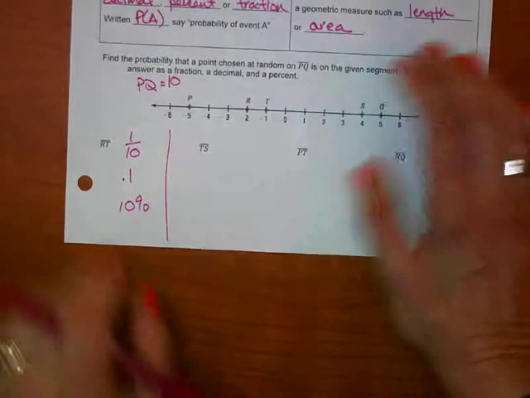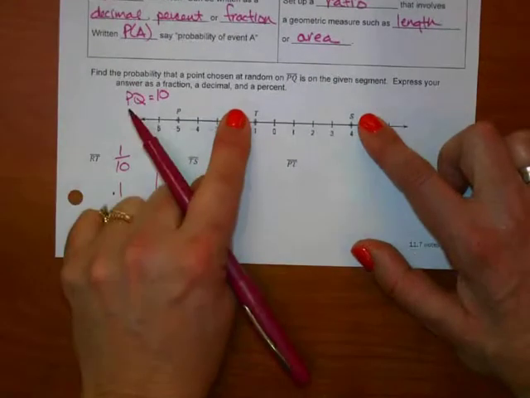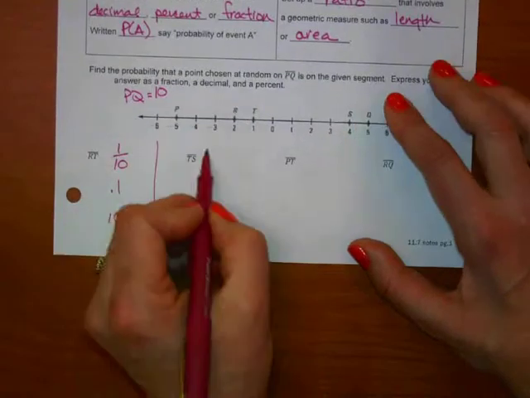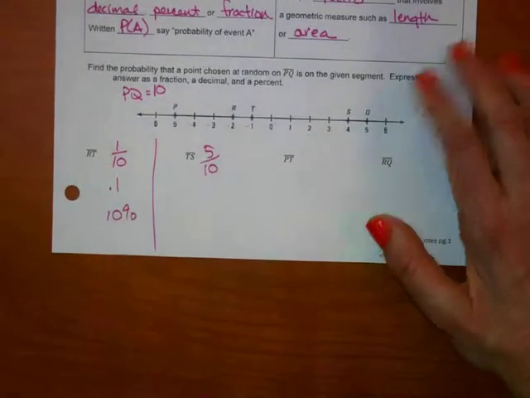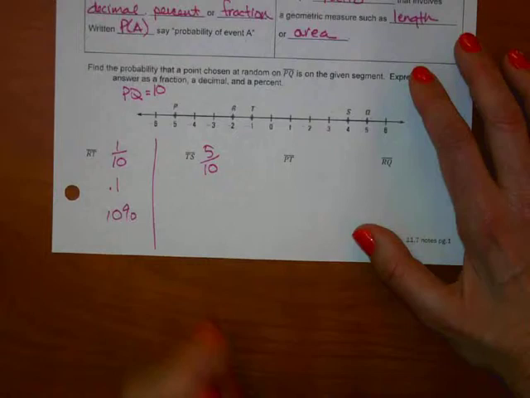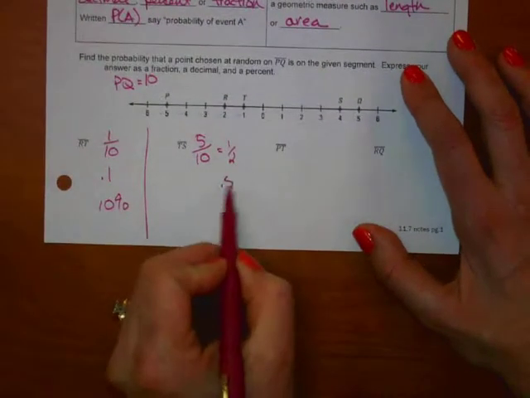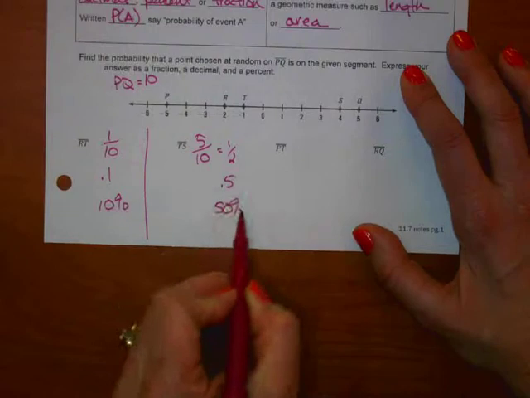Now, what's your chance of choosing a point between T and S? How many units are between T and S? 5, so it would be 5 out of 10. And you can reduce that to 1/2, which is what as a decimal? Or 50%.